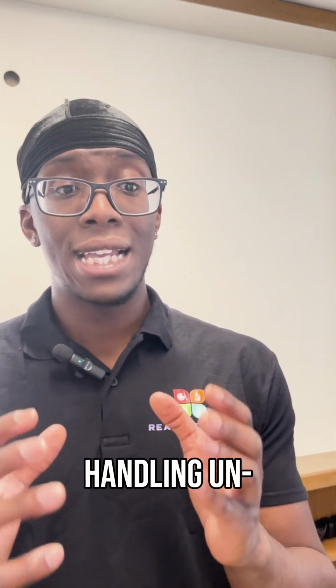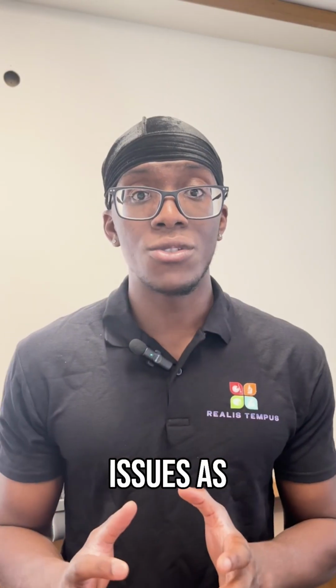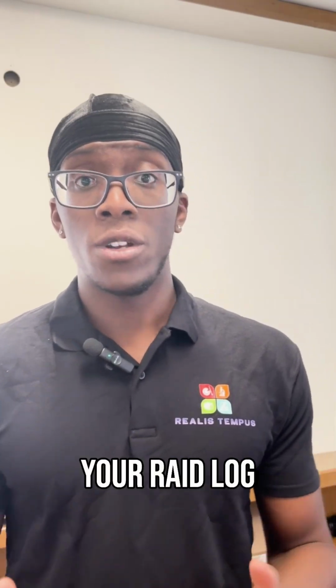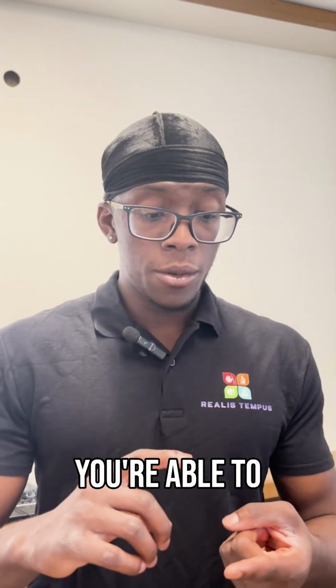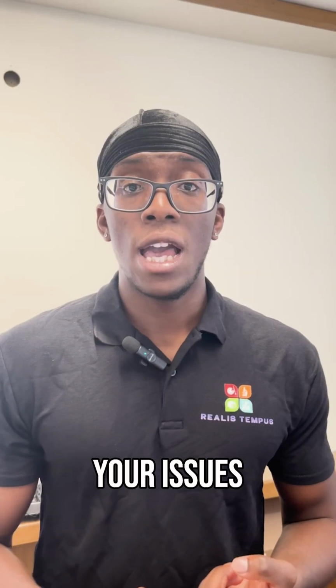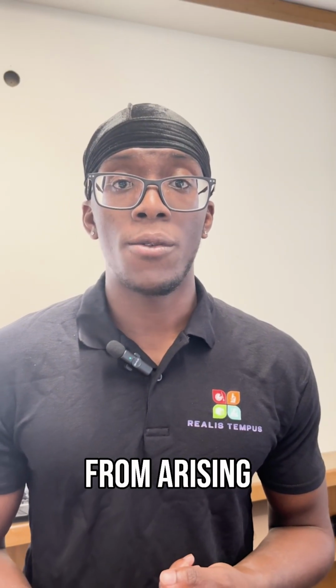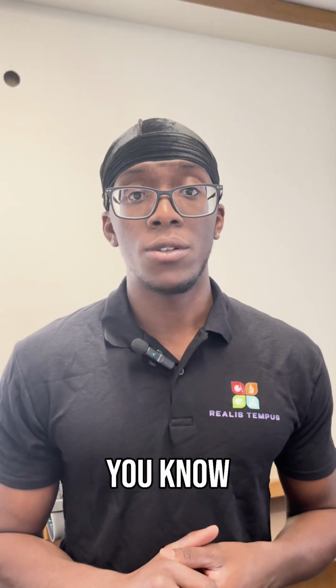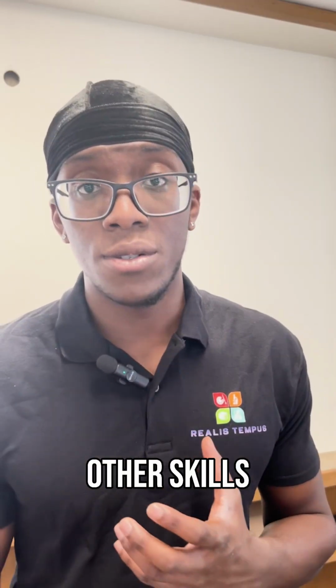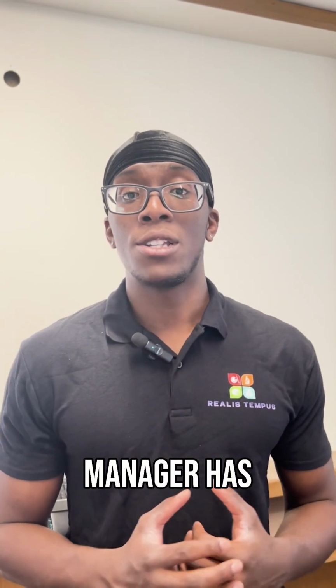This is handling unexpected issues as they arise. And this is where your RAID log comes in. You're able to manage your issues. How do you mitigate those issues from arising again? Who is the owner of those issues? When are those issues going to be dealt with? These are the skills, and many other skills, that a project manager has whilst managing a project.